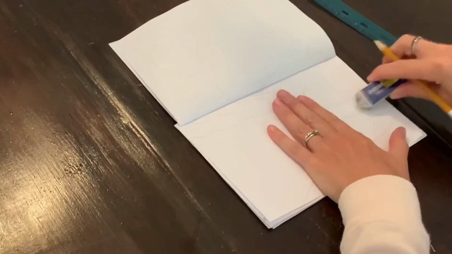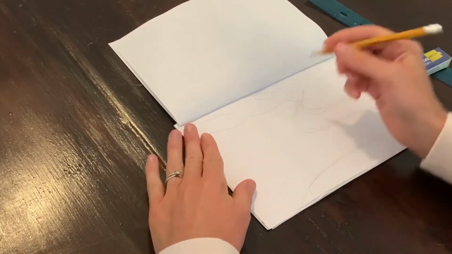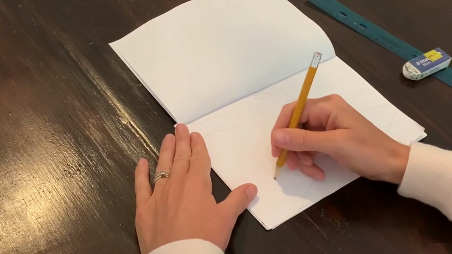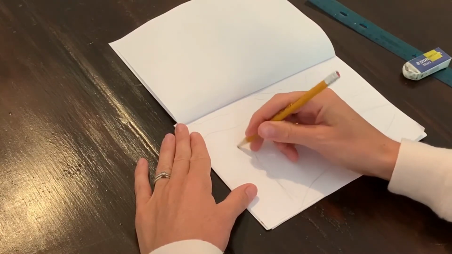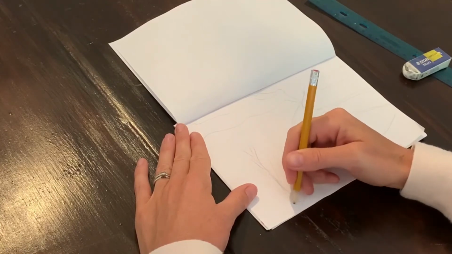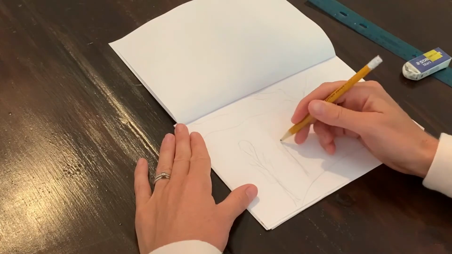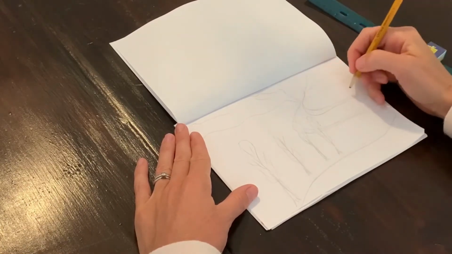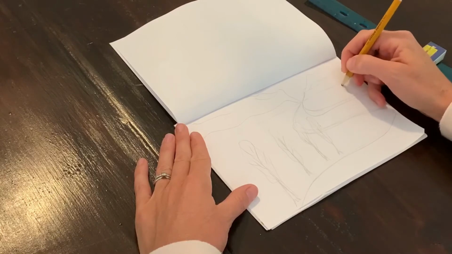And sketches do not have to be perfect. It's just for getting kind of an idea out. And I might do some trees. And of course, they would be larger trees in the foreground. And so if I had some trees back here, they would be much smaller.